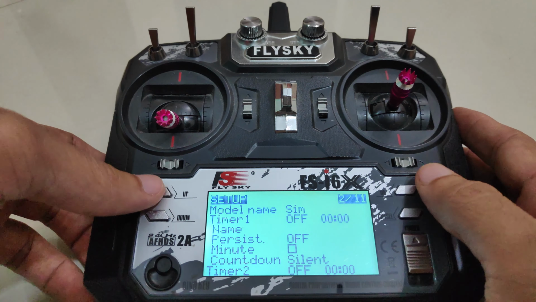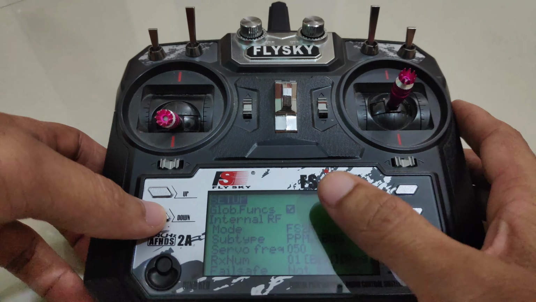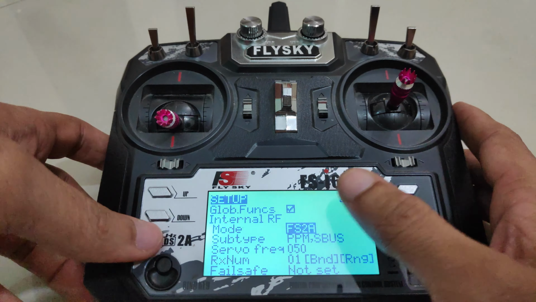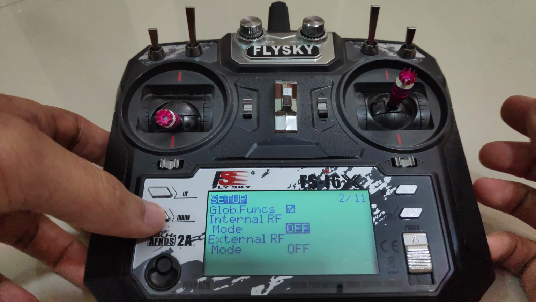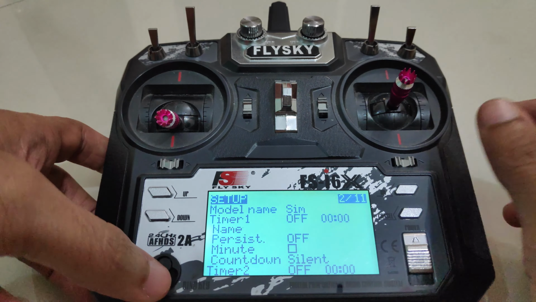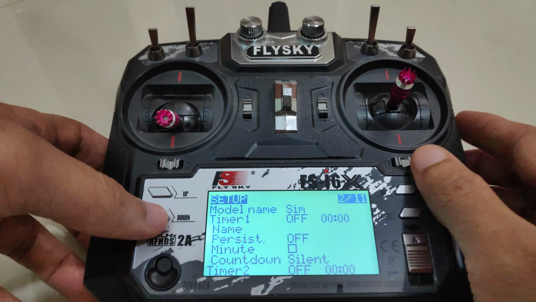So I'll enter the model setup and turn off the internal and external RF module if you have them turned on. Once you turn off the module, you will save the battery and you can keep the radio running for a longer duration.